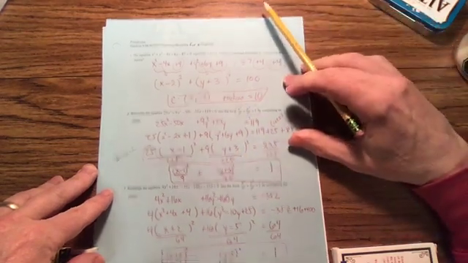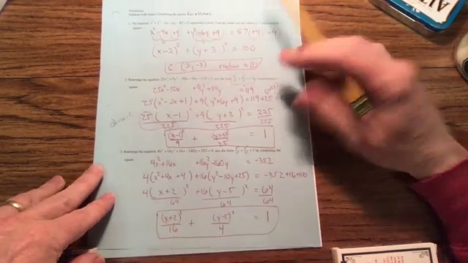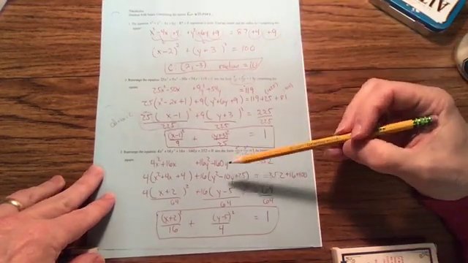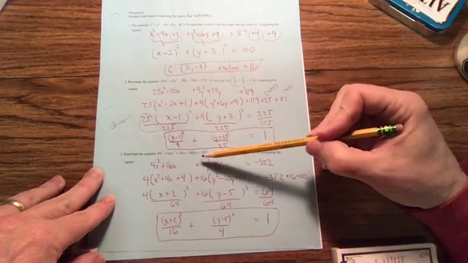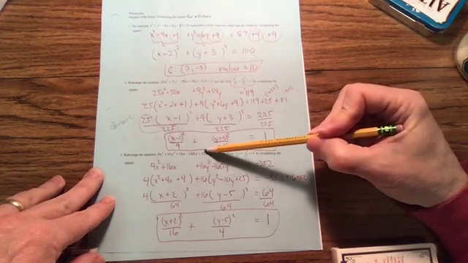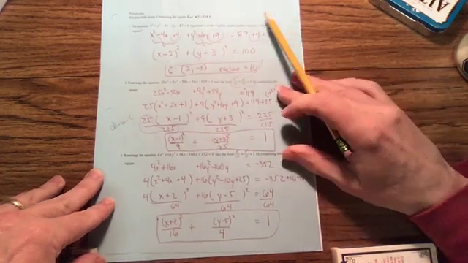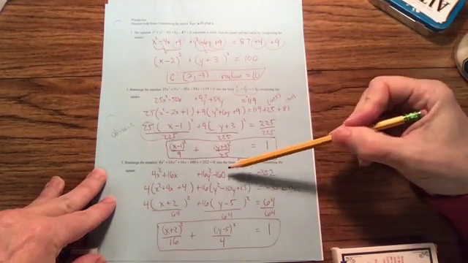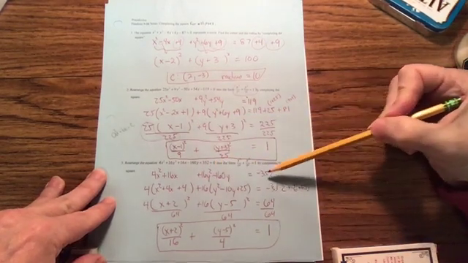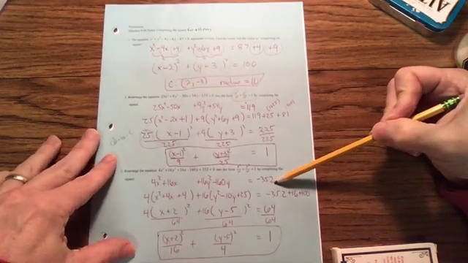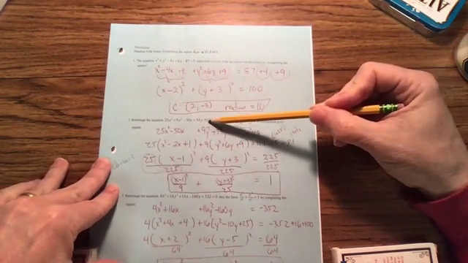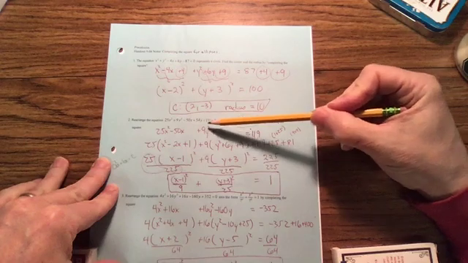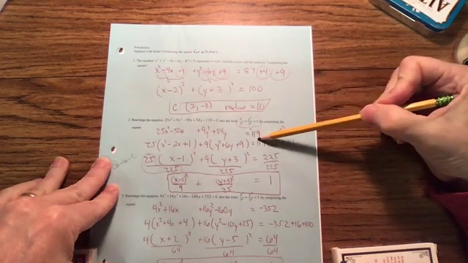Okay. Next problem, very much the same. About the only thing different in this example is we have a positive 352 here. So we need to subtract 352 from both sides of this equation. We start out with a negative here, right? Up here we had a negative 119, so we needed to add 119 to both sides of the equation. Okay.